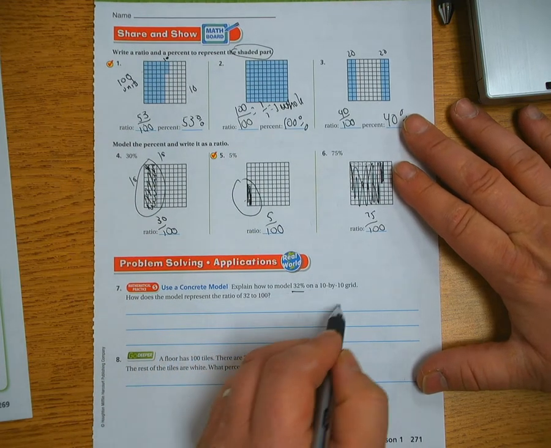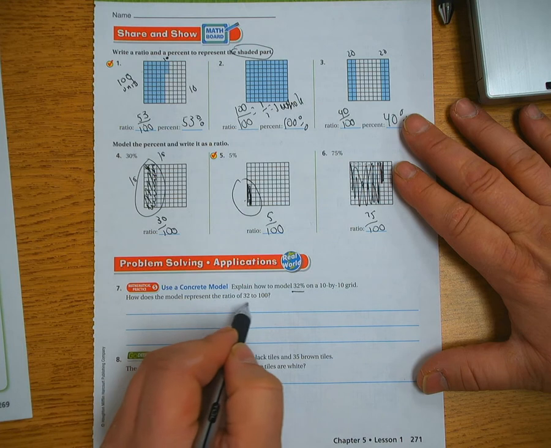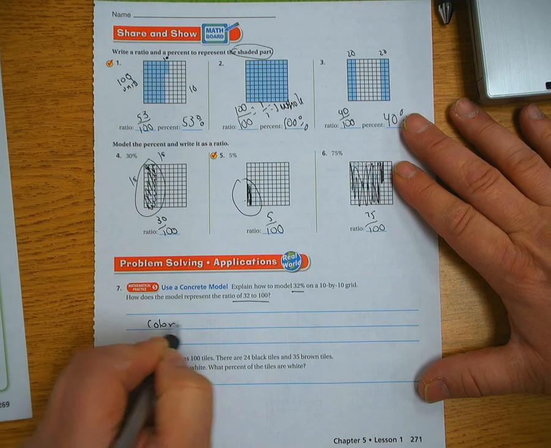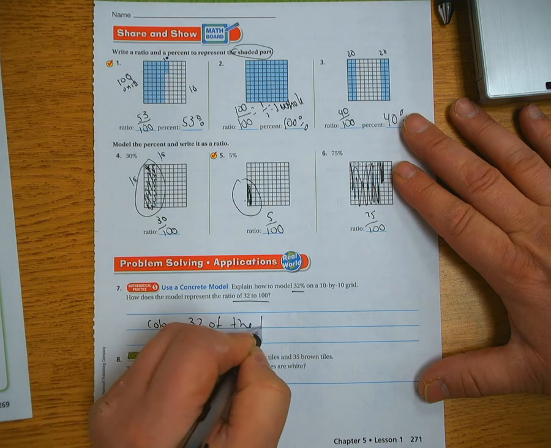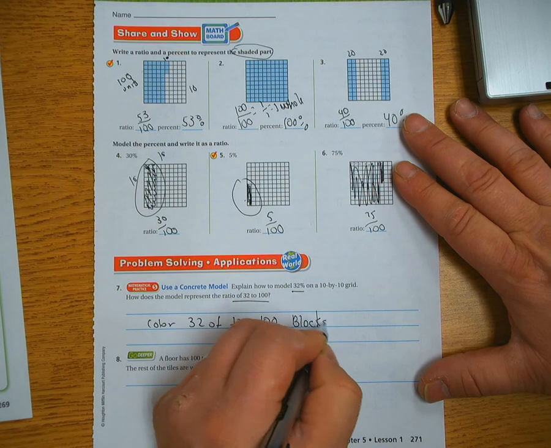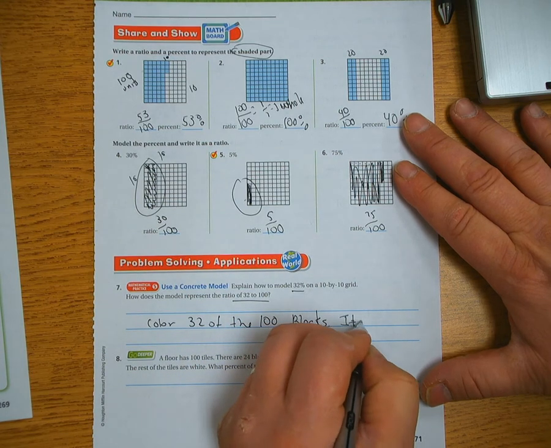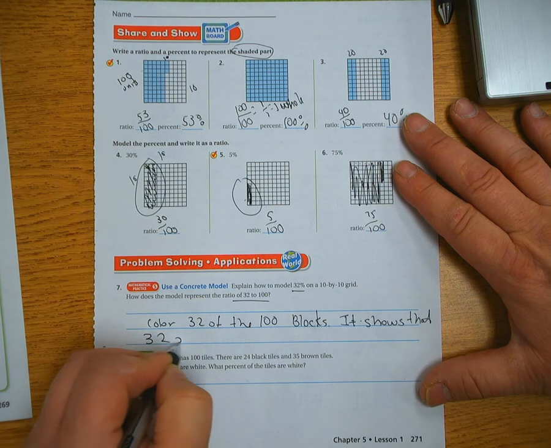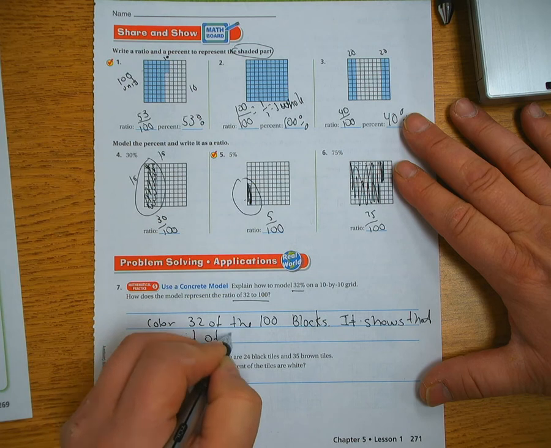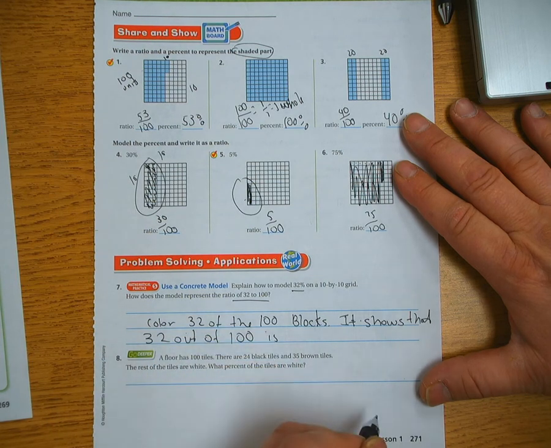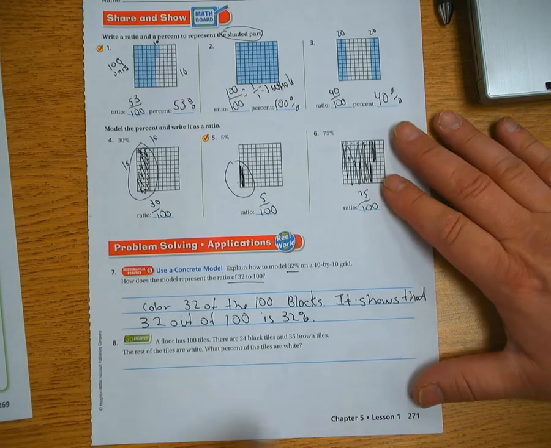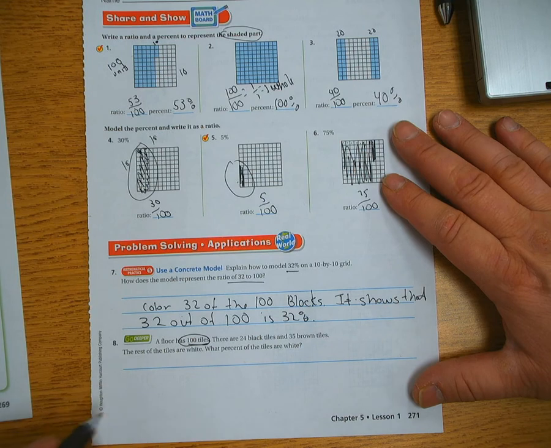Explain how to model 32% on a 10 by a 10 grid. How does the model represent the ratio of 32 to 100? Okay, so I would color 32 of the 100 blocks. Okay, it shows that 32 out of 100 is 32%. It's not really a whole lot you can say there. A floor has 100 tiles. That is key. You got to have 100 as the denominator.